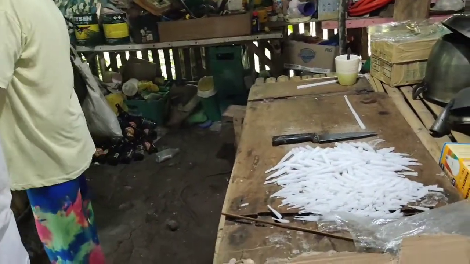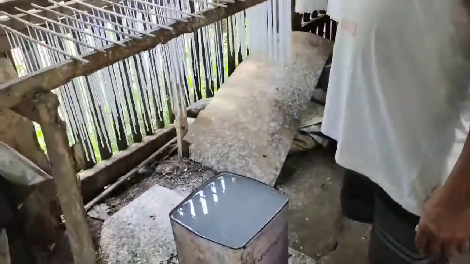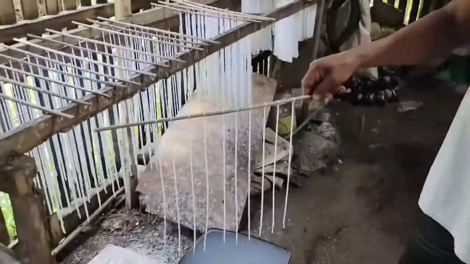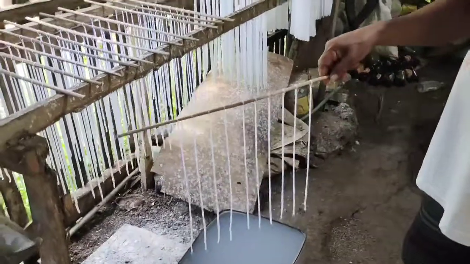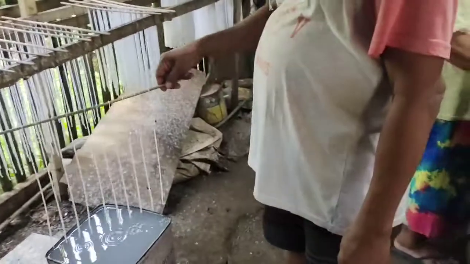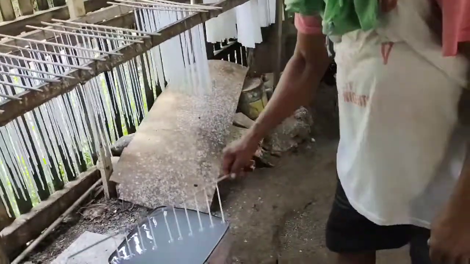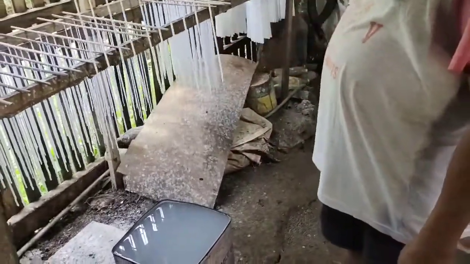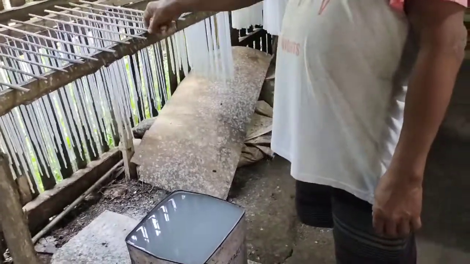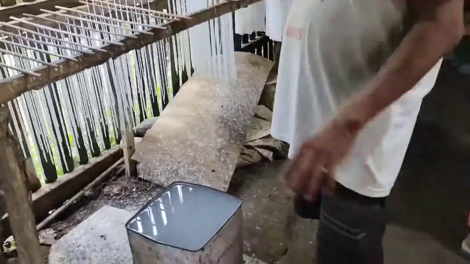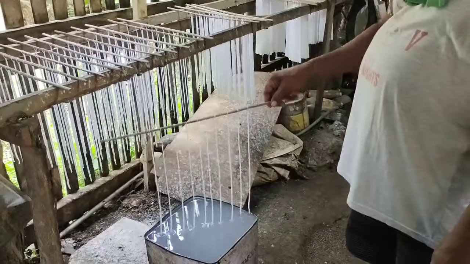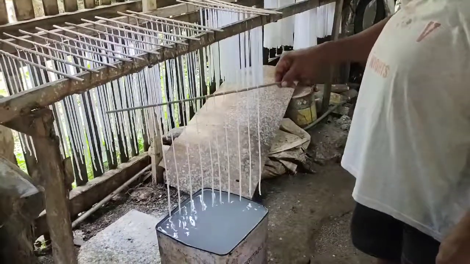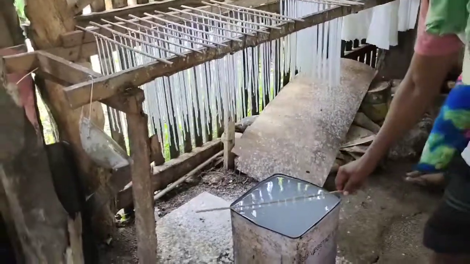Now the ends that were cut will be placed again into the pot. And by the way, there's no desired degree of hotness. As long as the wax can be dissolved, it's fine. When you notice that it's already liquid, that's the time you place it into this can or any type of material that will make you feel comfortable.